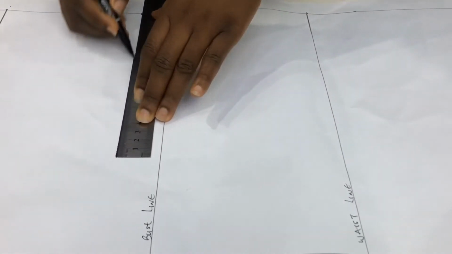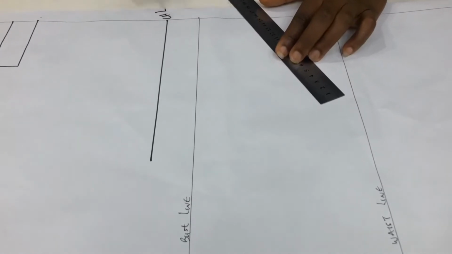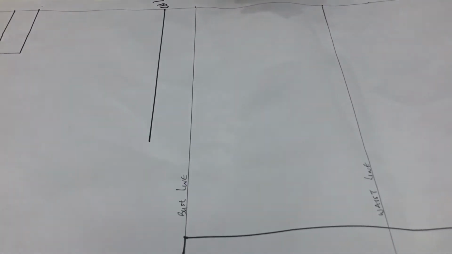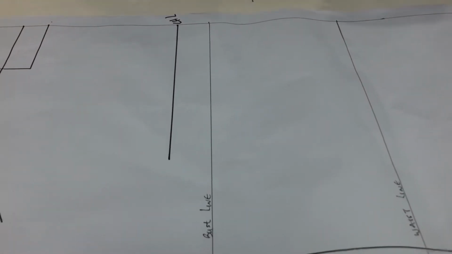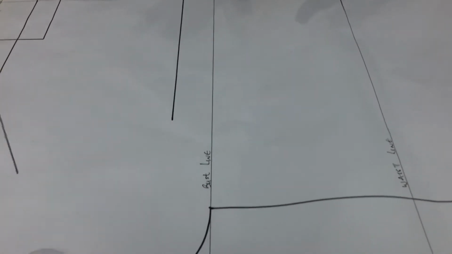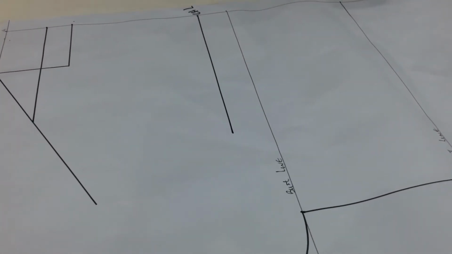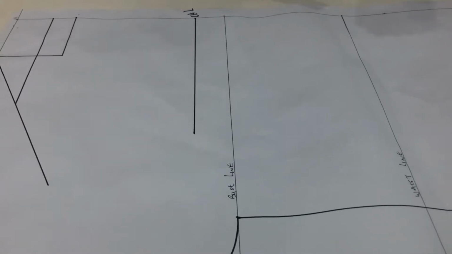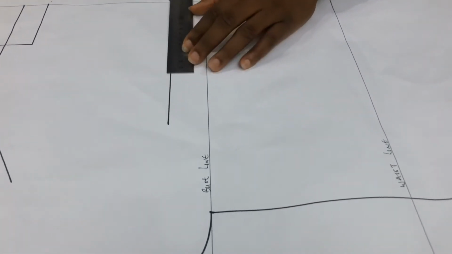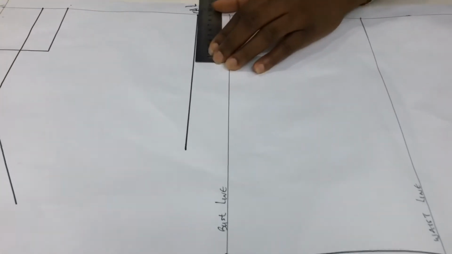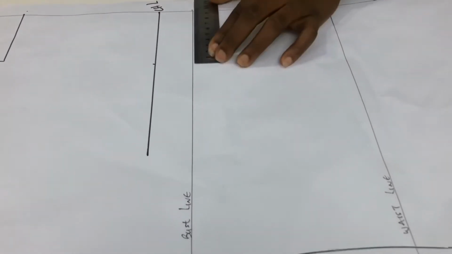Draw a straight line there. You can label it if you want. That's your chest line. So we're going to get our point D now. Point D means your nipple point on pattern. That's what we're going to create now. To get your point D, your nipple point, you're going to do your chest measurement divided by 4. So chest divided by 4 for me is 9.75. Mark it on your chest line and on your bust line.